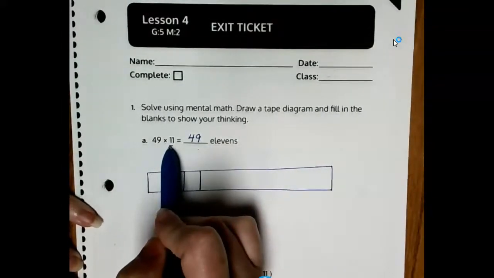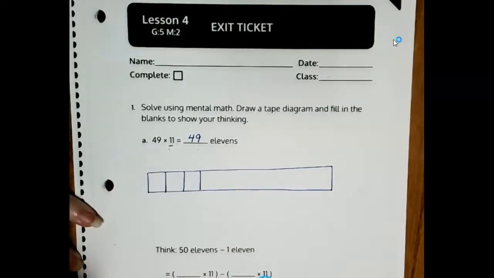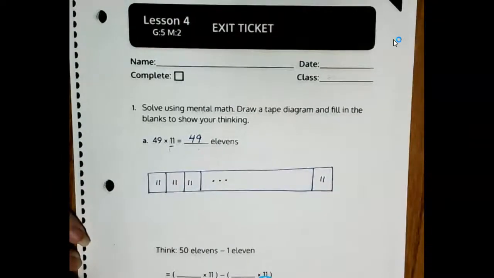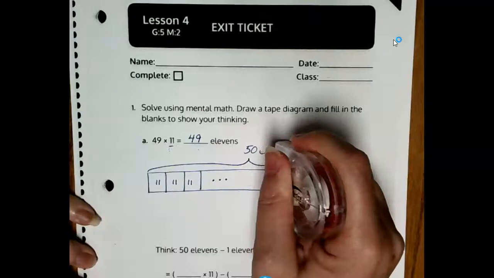Our unit is going to be 11, so we are going to need 49 groups of 11. Rather than draw out the entire 49 groups, we can just use our 3 dots that tell us, and so on. 49 can be a little bit trickier to multiply, but if I round this up to a multiple of 10, it's very close to 50. So this tape here is going to represent 50 groups of 11, as I have shown here.